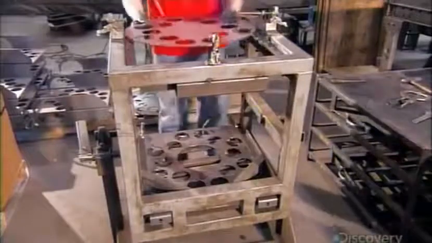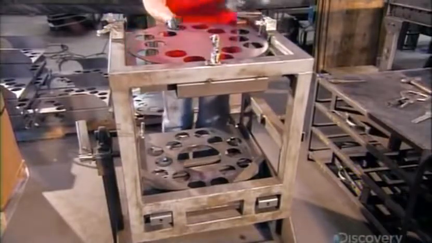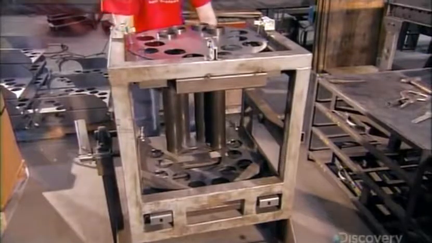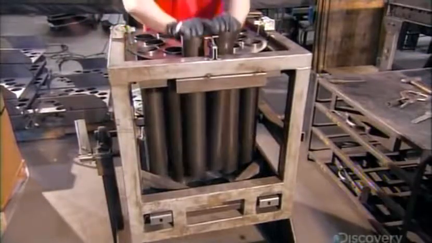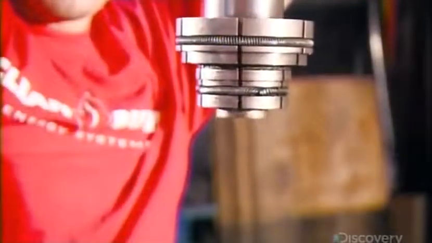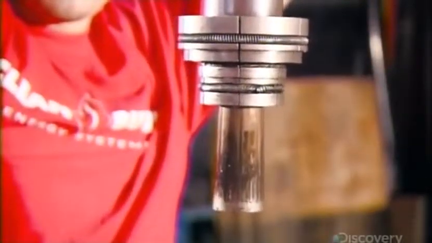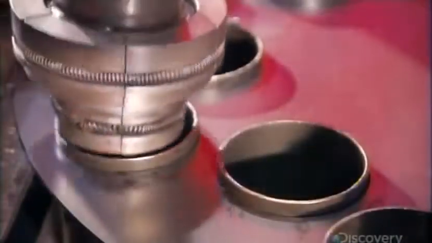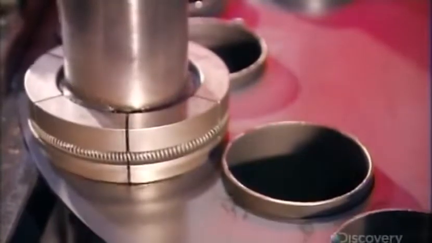A worker then makes what's known as the heat exchanger by joining the flue plates together with steel tubes called flue tubes. This device is called a Swager machine. It expands just the ends of the flue tubes, bonding them in place with the flue plate.